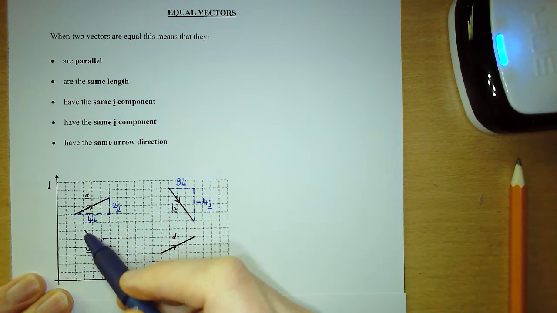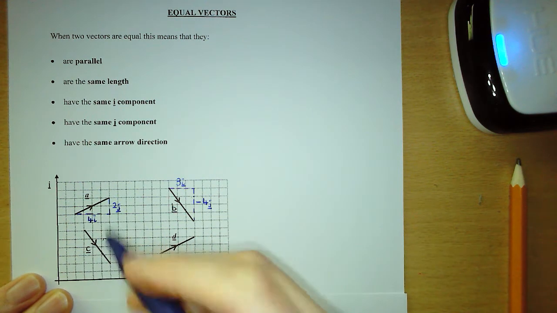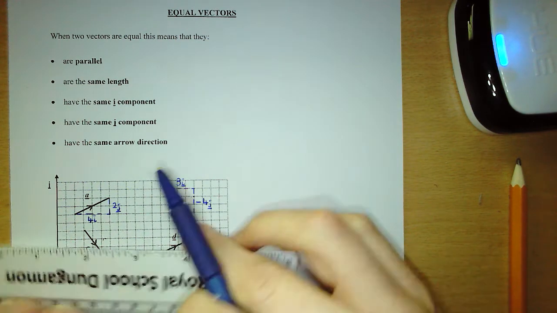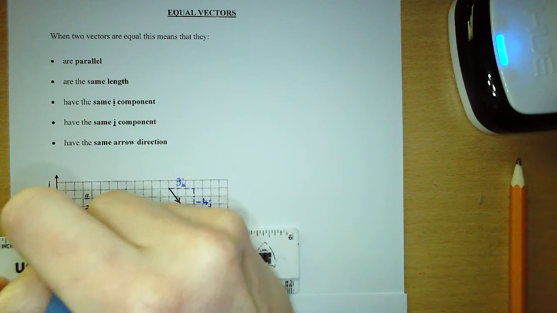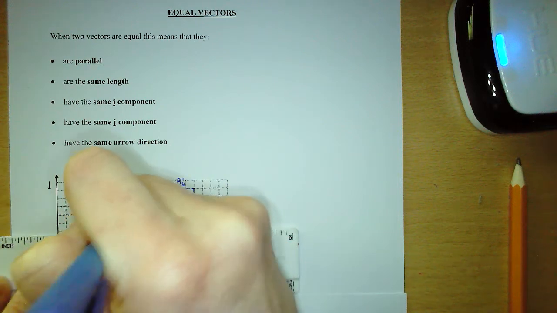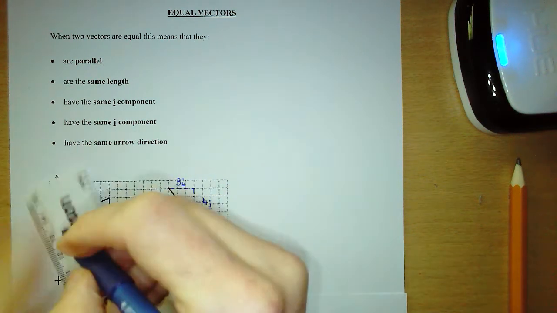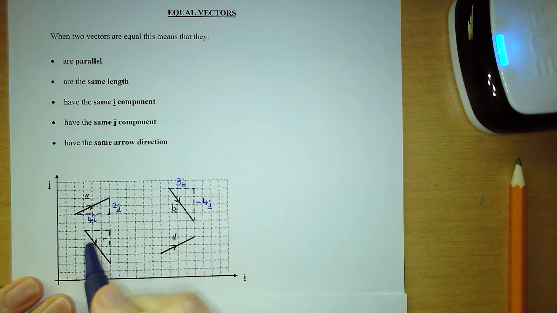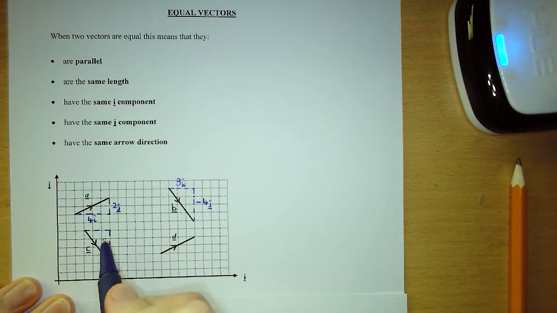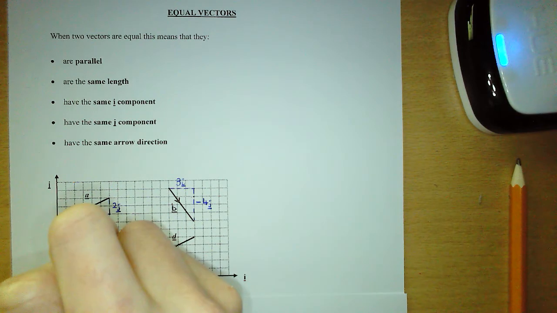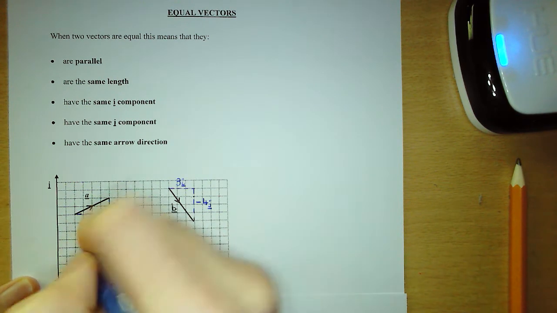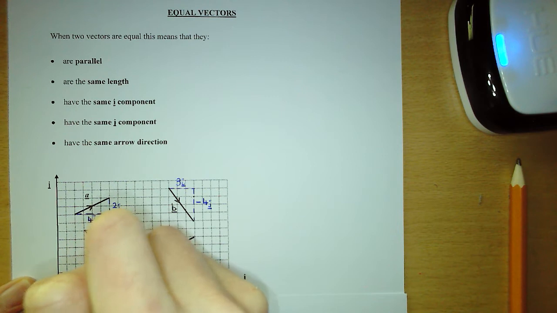Okay, vector C, we're going to travel from its tail to its nose, so we're going to have to move across to the right, and then we're going to have to move down. So we're moving 3 squares to the right, so the i component is positive, so it's going to be 3i. And then we're moving 4 squares down, so the j component is going to be negative, so that's going to be negative 4j.